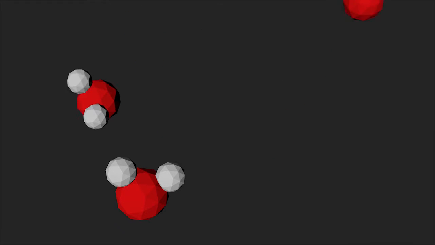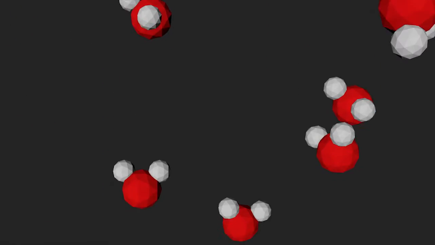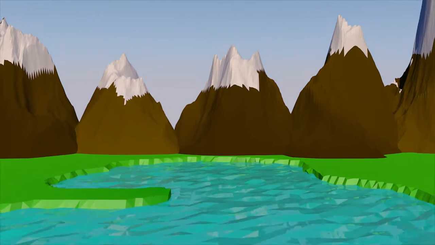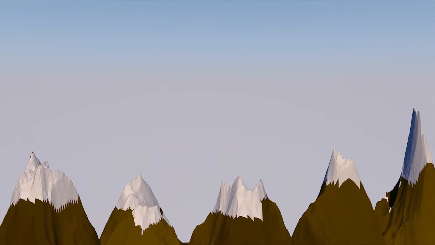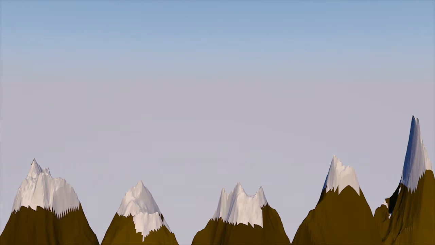What's this? The water is evaporating. The H2O molecules are speeding up and moving away from each other. It is now water vapor.